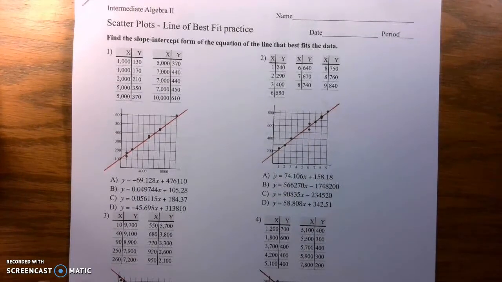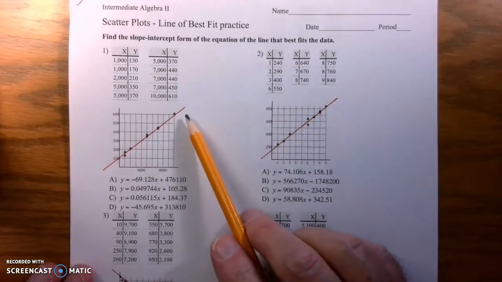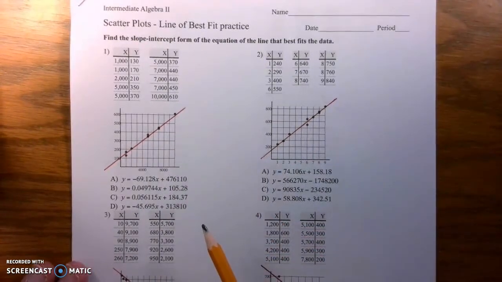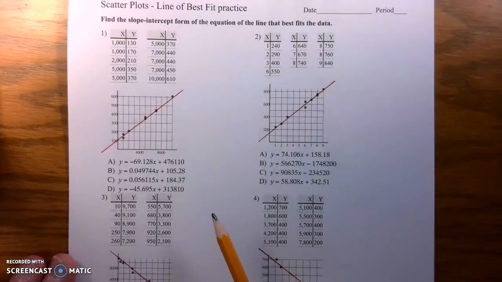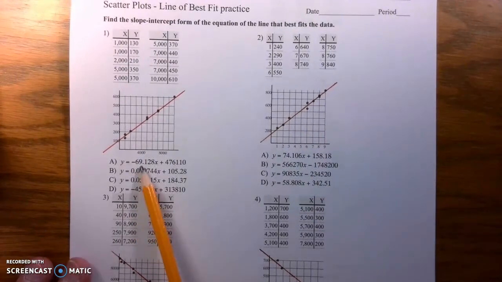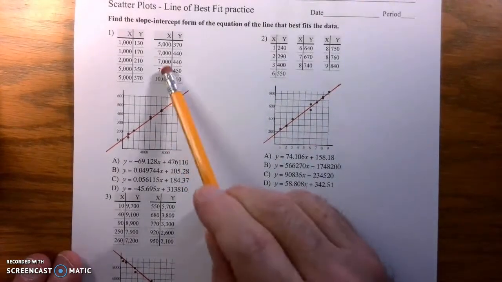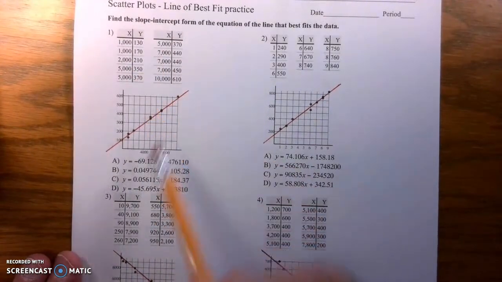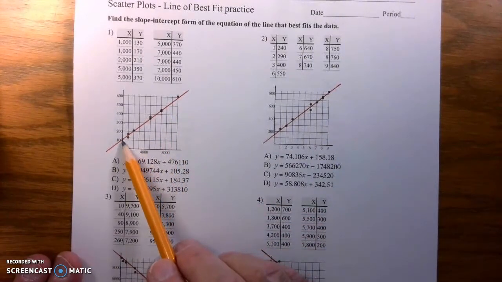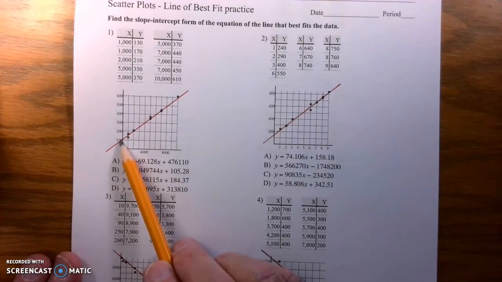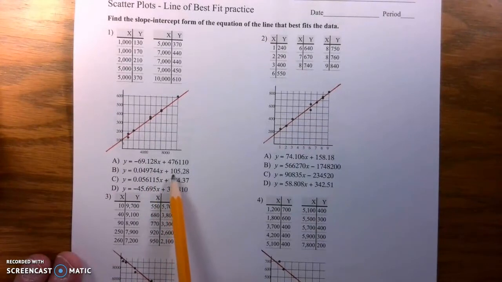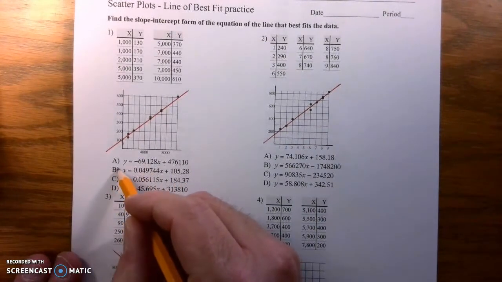All right? Again, I went ahead and drew all the lines in red here. That's probably the best way to do it. It's multiple choice. We're trying to find what is the equation for the line of best fit. You have the table up here, but I'm just going to suggest use the graph and look for the y-intercept. This y-intercept is somewhere around 100. You see that? So the y-intercept is right here, 105. It must be B.